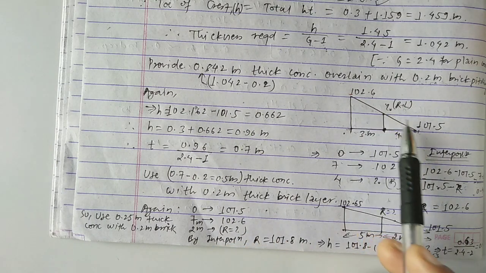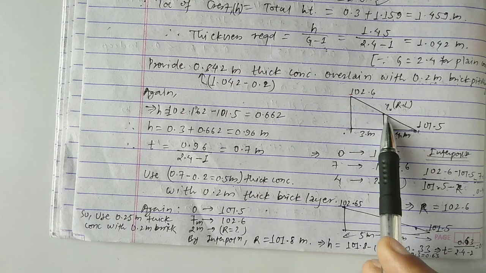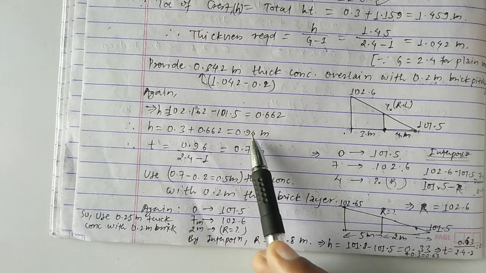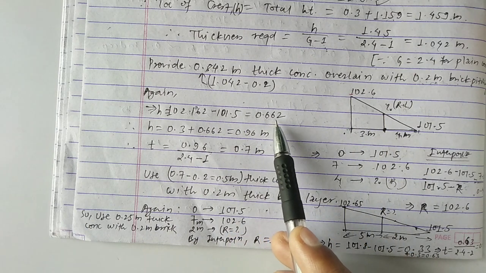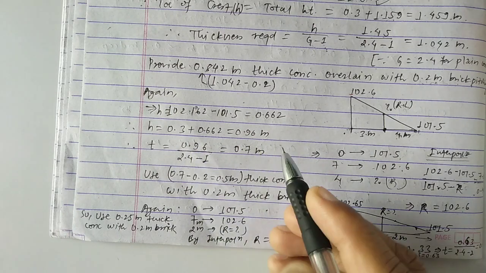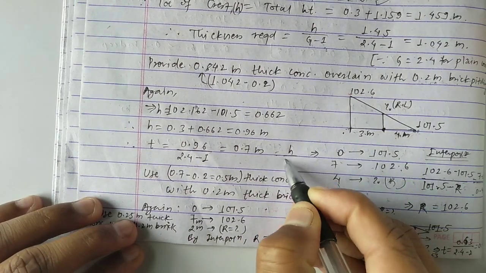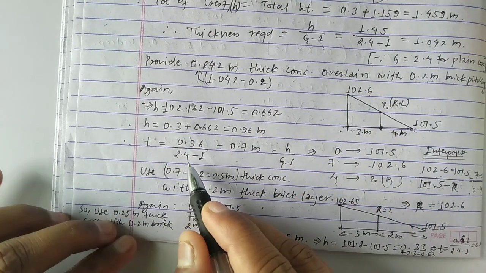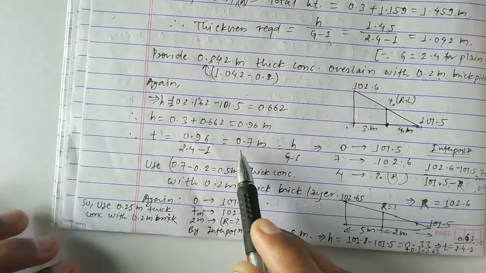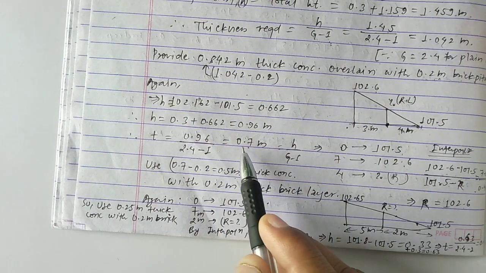After subtracting this value we get this depth, this height, and the height becomes 0.662. We can calculate thickness equal to this height by G minus 1, and the value of G is taken 2.4 minus 1, then the thickness becomes 0.7 meter. Now we have total thickness 0.7 meter.